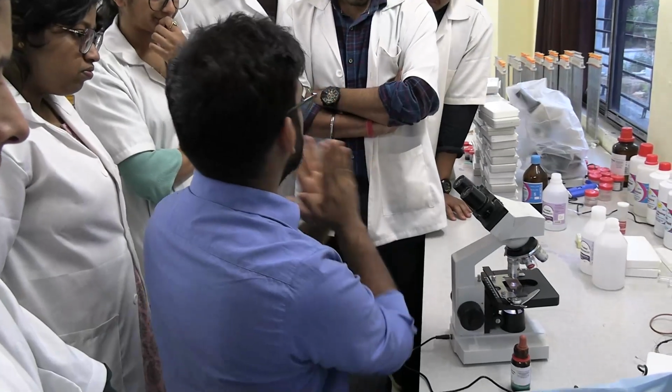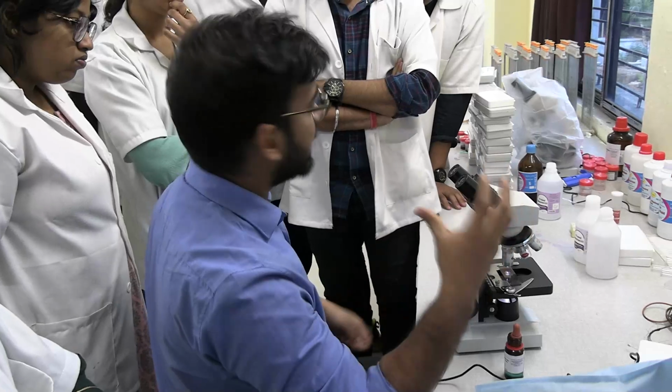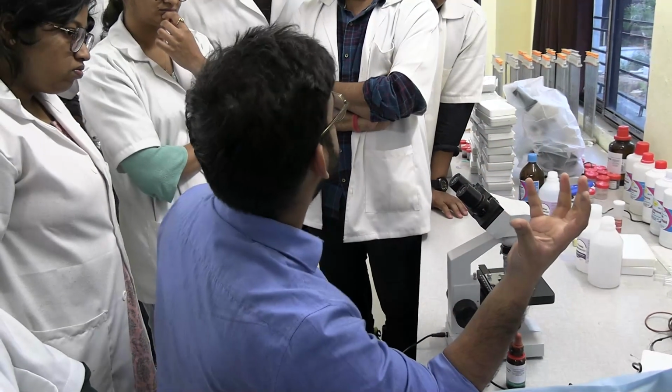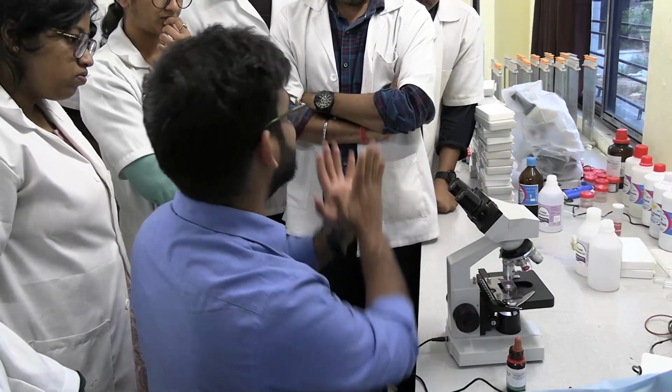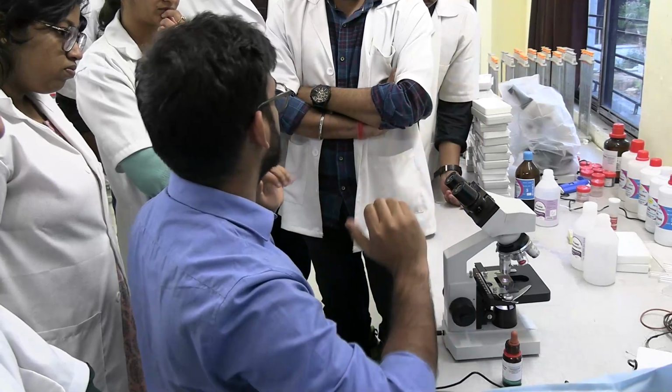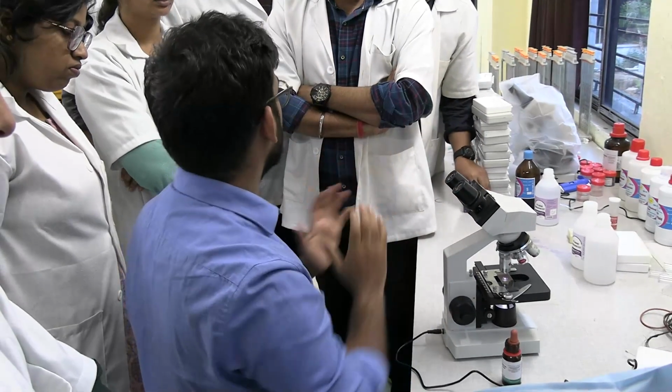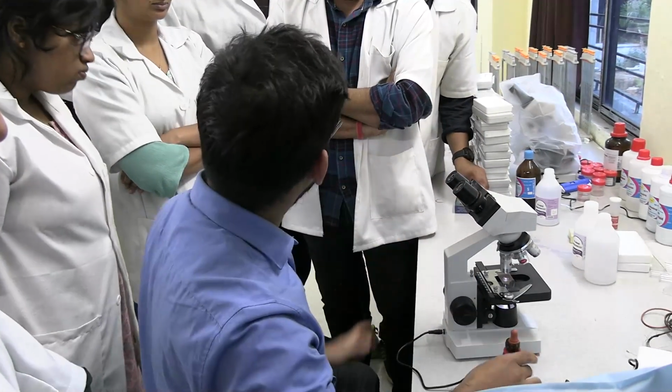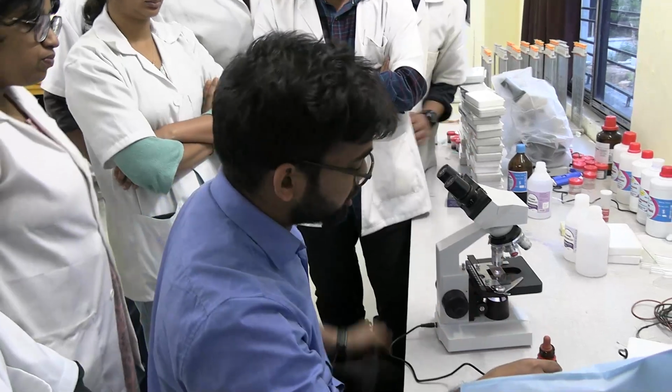Otherwise, what will happen? Air is a lighter medium, so the light will be dispersed. The oil converges the light and helps focus it. That's why you use cedarwood oil or immersion oil.